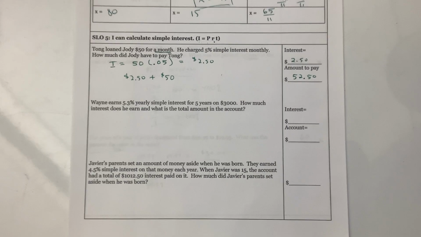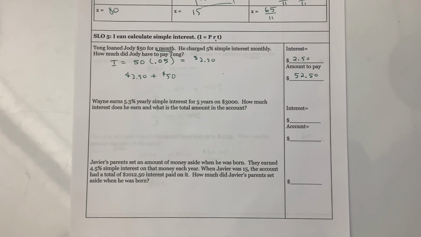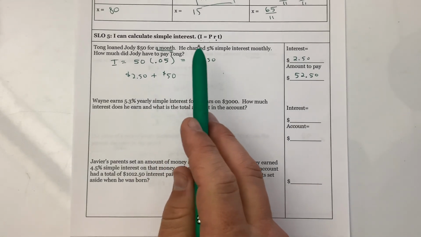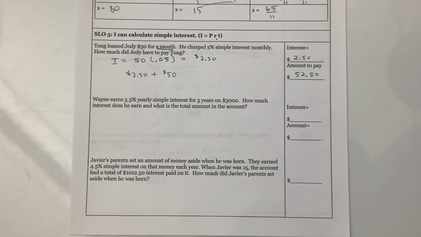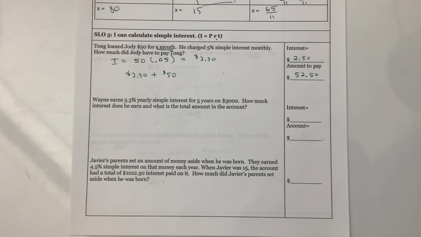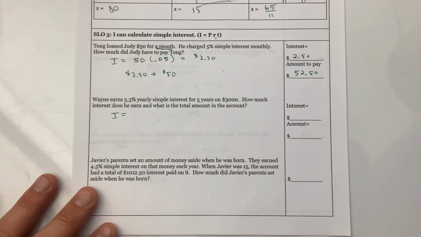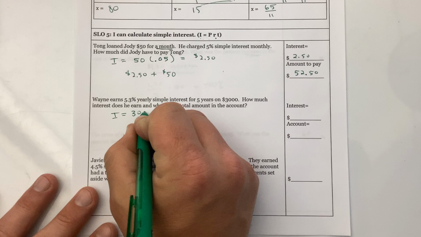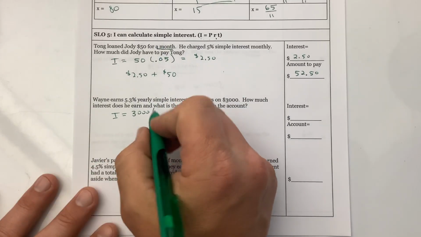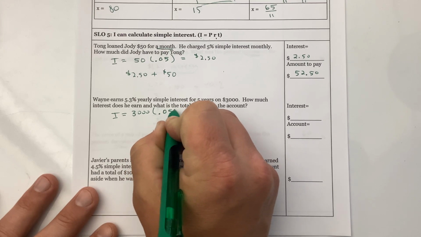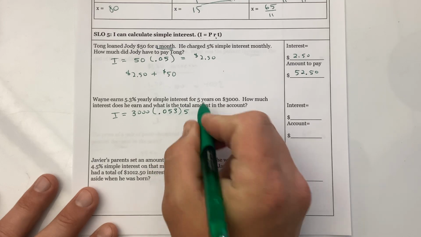Wayne earns 5.3% yearly simple interest for 5 years on $3,000. What is the missing piece of information? I, P, R, or T? Good, it should be I. How much interest does he earn and what is the total amount in the account? So interest equals principal, which is $3,000. The rate is what? 0.053. And we're going to multiply that by time, which is 5.